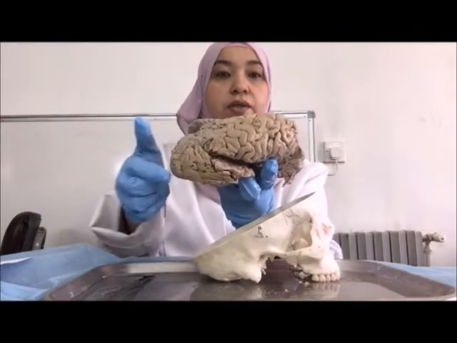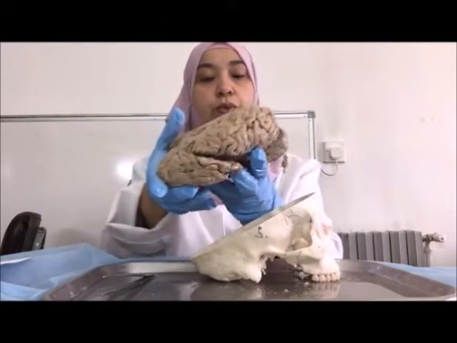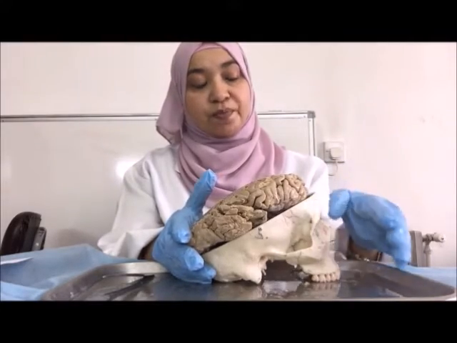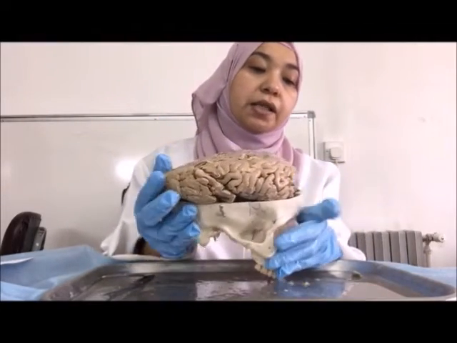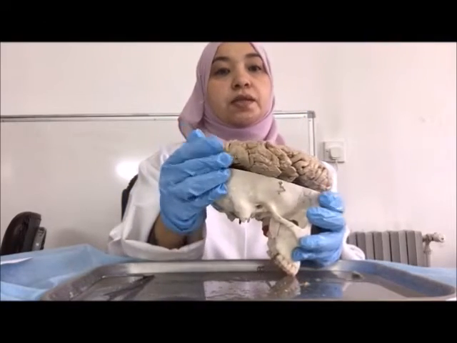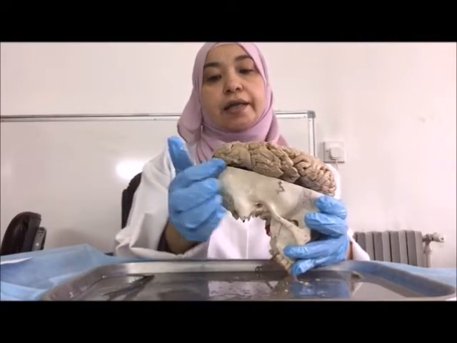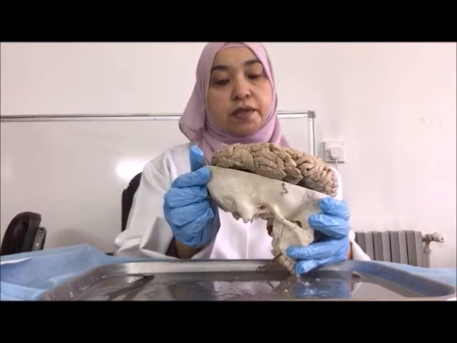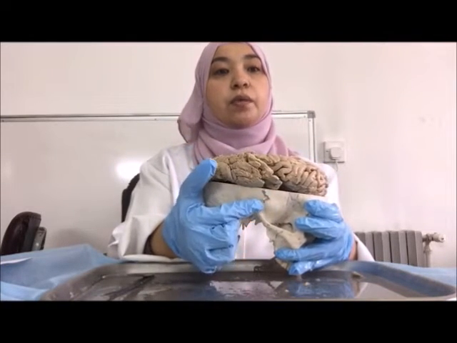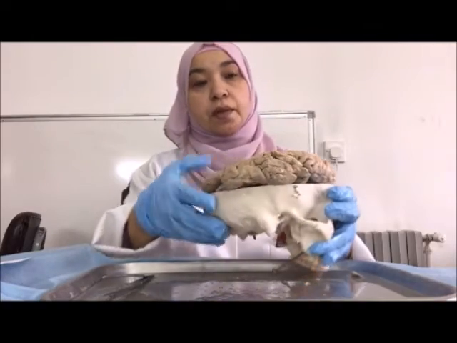So if you put the brain inside the skull, the frontal pole is lying inside the frontal bone, the occipital pole is lying inside the occipital bone of the skull, and the temporal pole is lying inside the temporal bone of the skull.